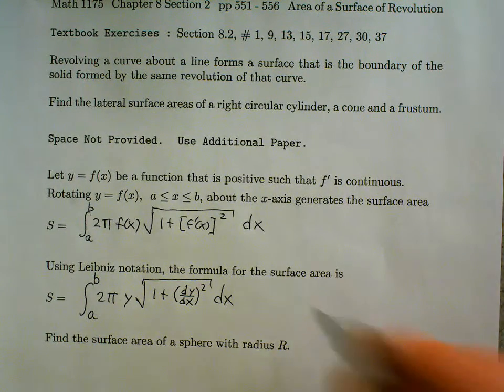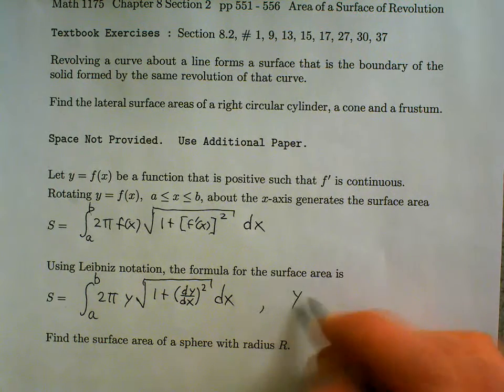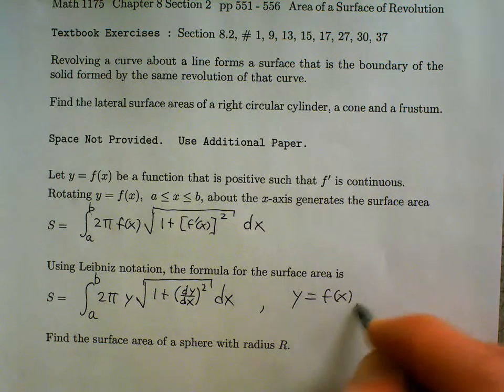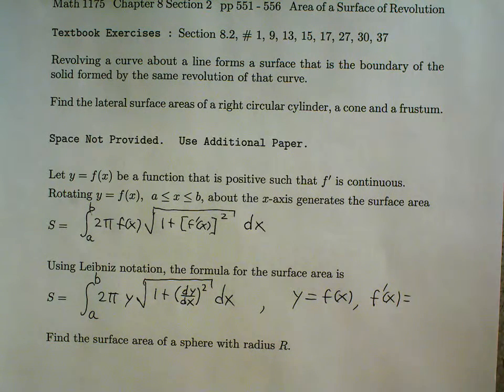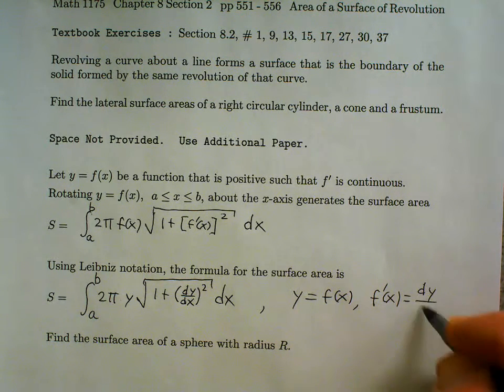So this makes sense. As I mentioned, y is the same as f of x, and f prime of x is the derivative of y with respect to x.